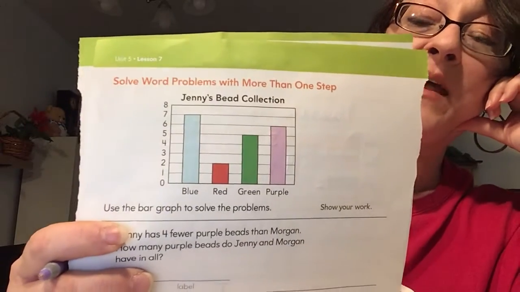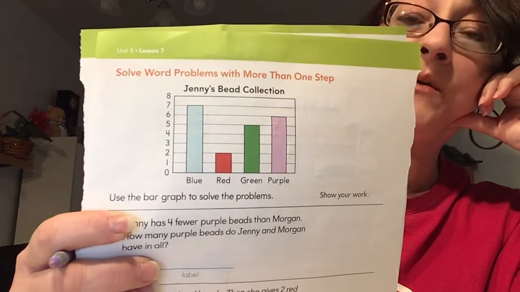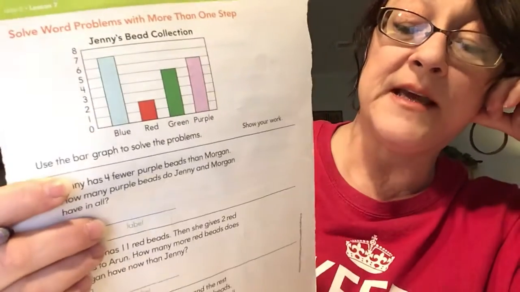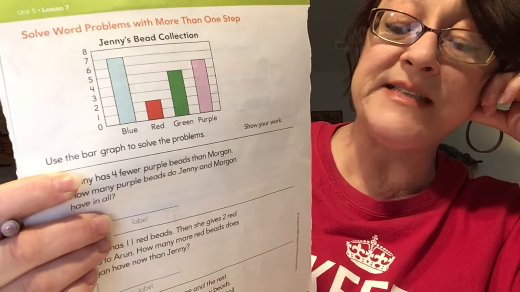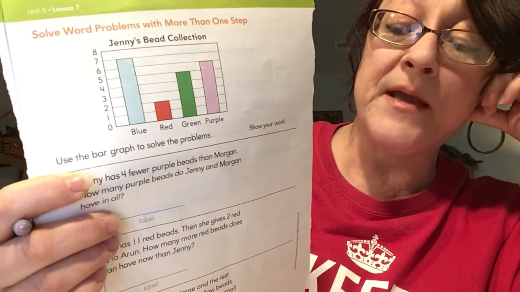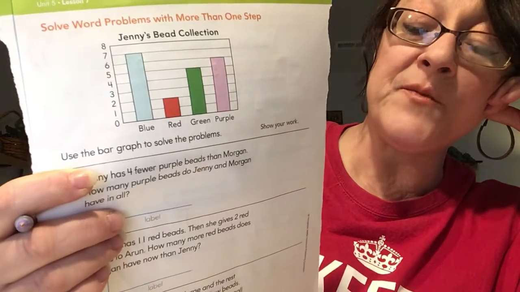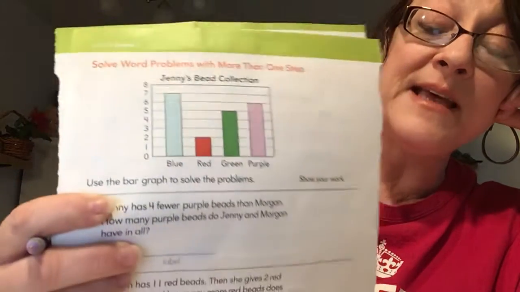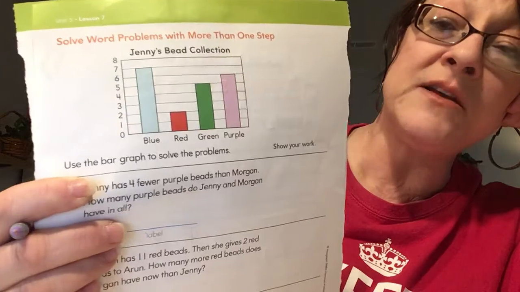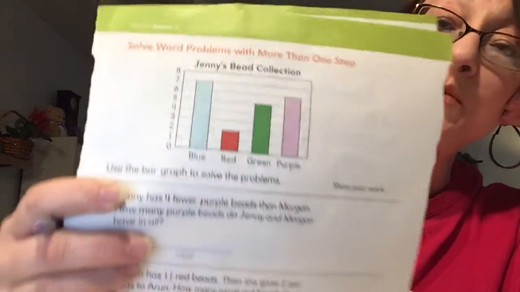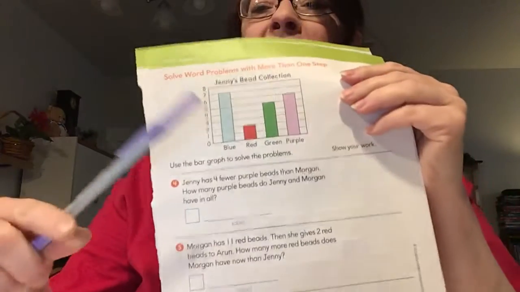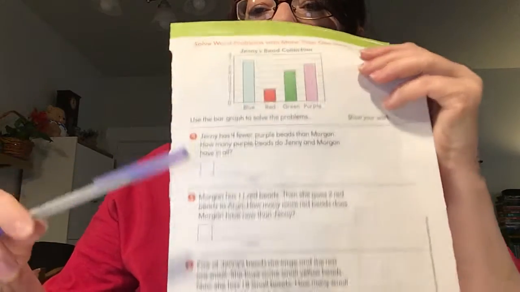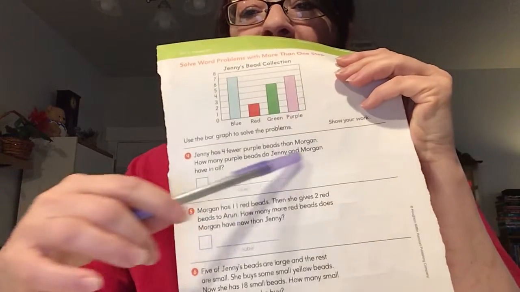This one is called Solve Word Problems with More Than One Step. So we are going to be doing 2-step problems. We have done 2-step problems before. So you're going to use both the information from the problems and the information in the graph to help you solve your problem. You're going to use the information here, and the information that's actually in the problem.